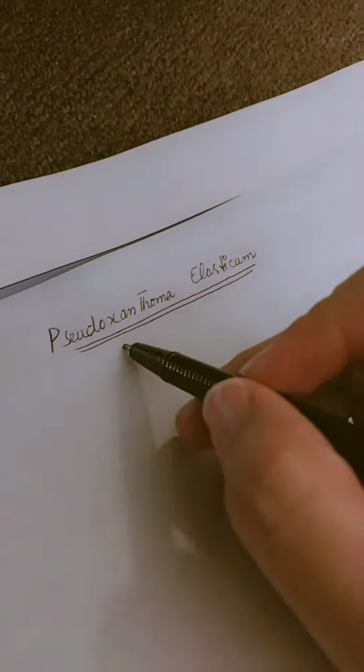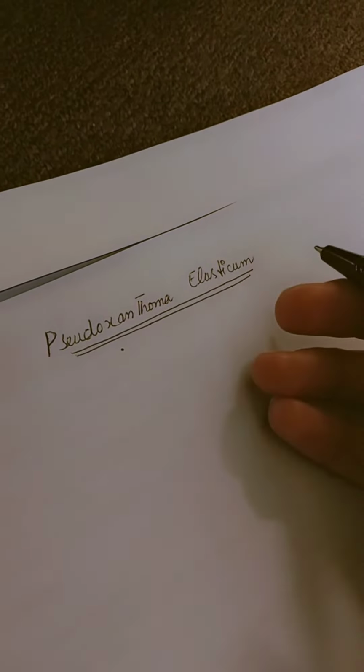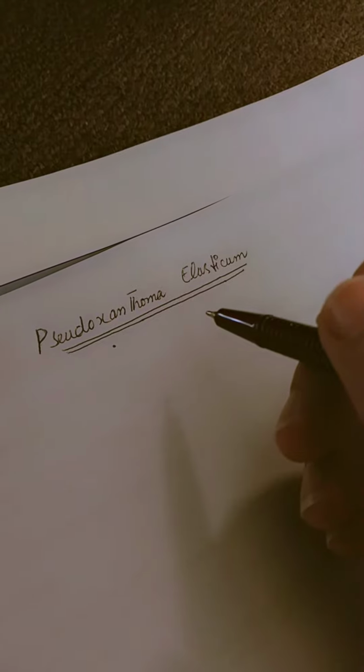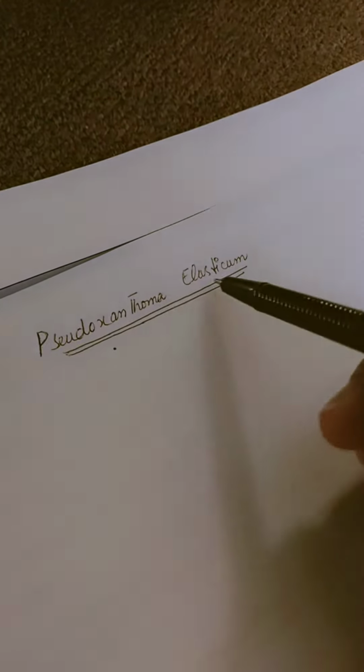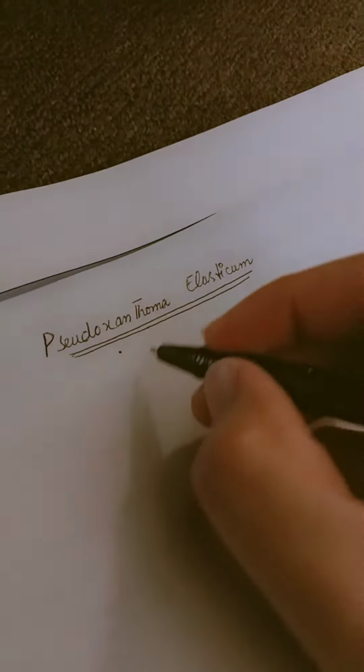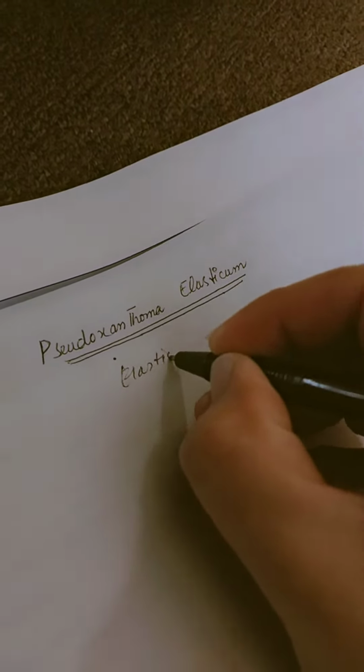We are going to discuss Pseudoxanthoma Elasticum. In the roots, it is written under the heading of disorders of ectopic calcification and abnormal mineralization. So, whenever we talk about Pseudoxanthoma Elasticum, the first thing that comes to mind is elastic fiber fragmentation.